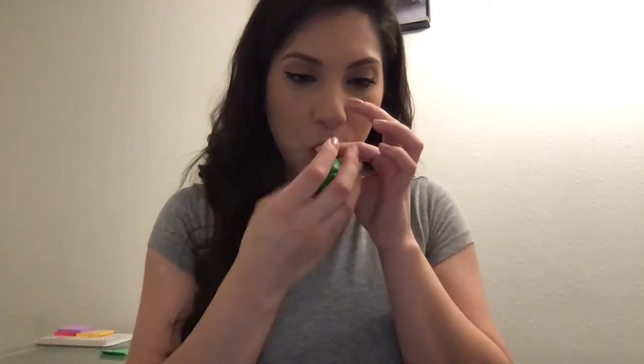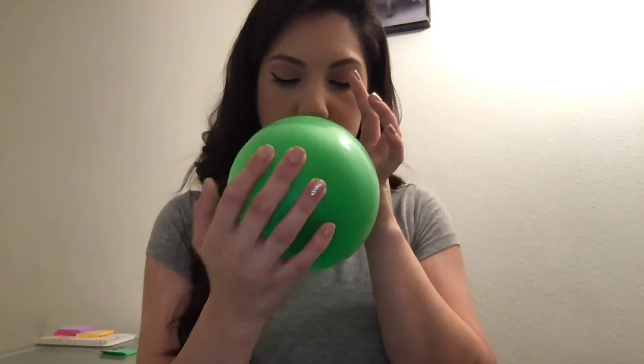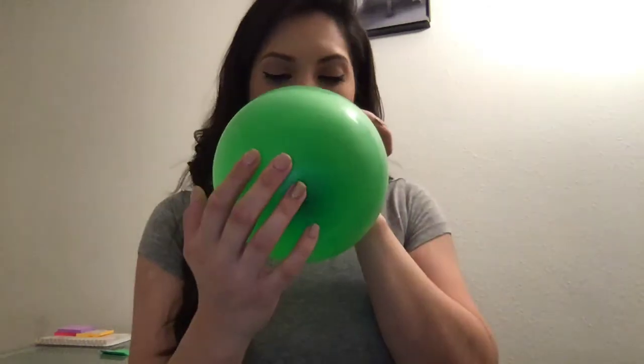The second thing that I will be doing is with my balloon, I'll be stretching it out. I have already previously blown into it and stretched it out, but I will be doing it one more time. So I will blow into it at its full capacity to stretch it out more. And as we can tell, the balloon is at an egg shape.